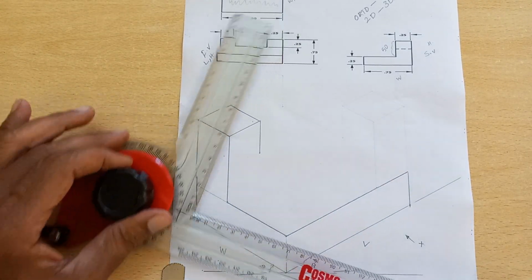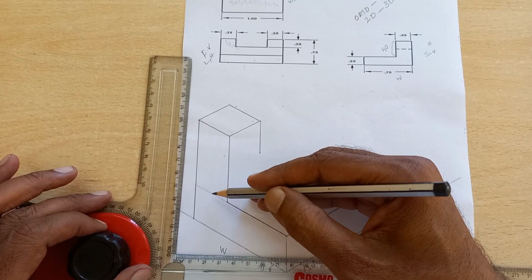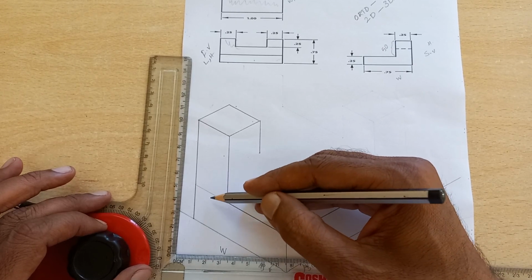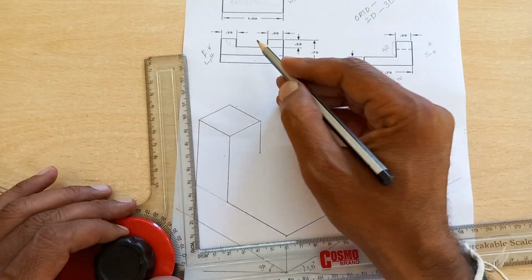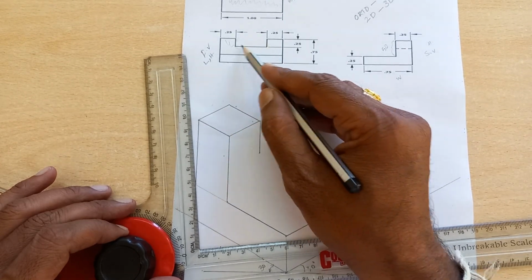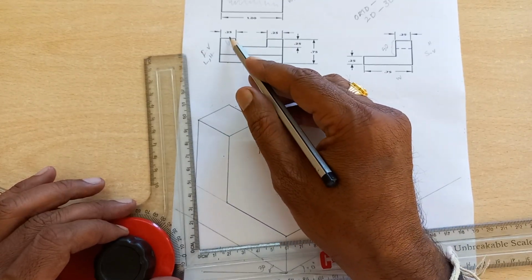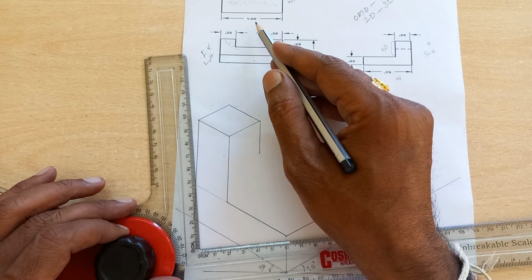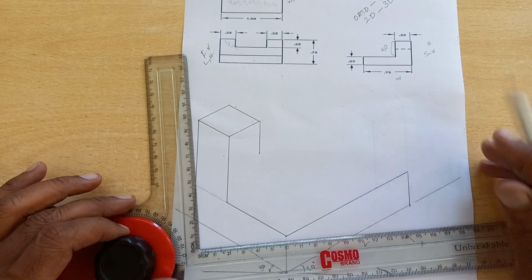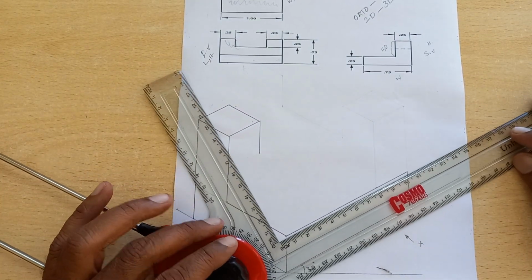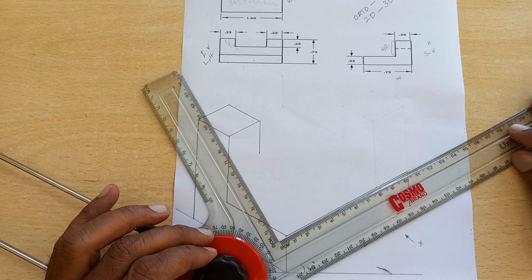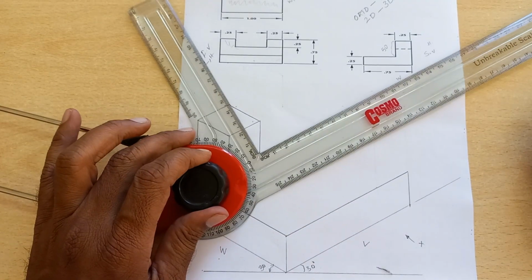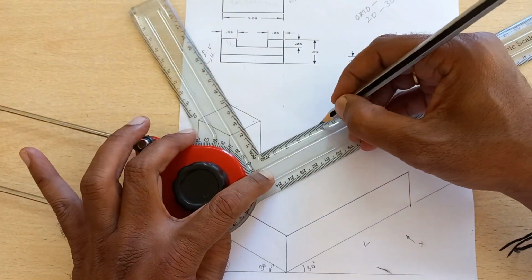You can see the dark line and a light line. So this is nothing but the construction line. And what is the length of this portion of cut? This is 25, this is 25, 50, and minus 100, that is nothing but 50. So the length of the depth of cut is 50. So I'll draw a length of 50 mm.